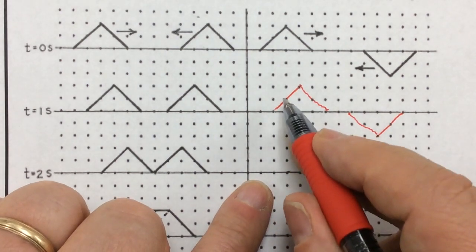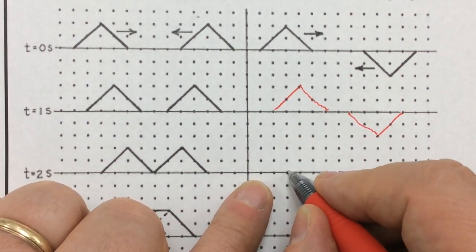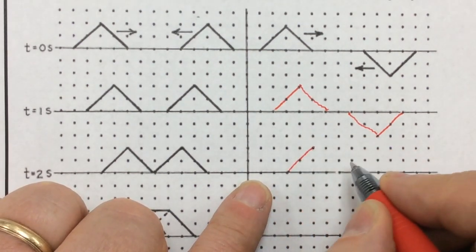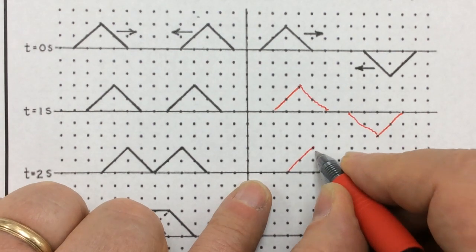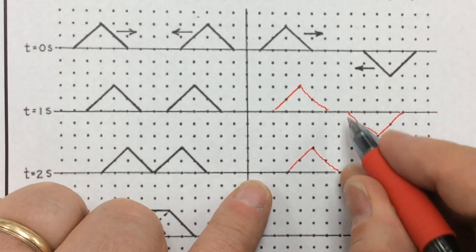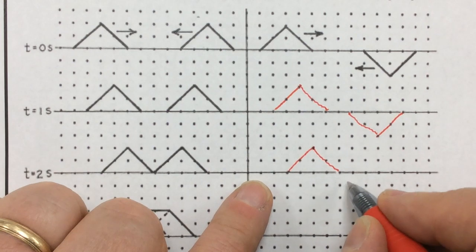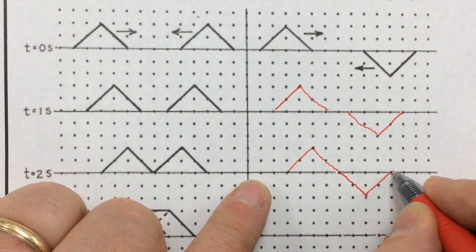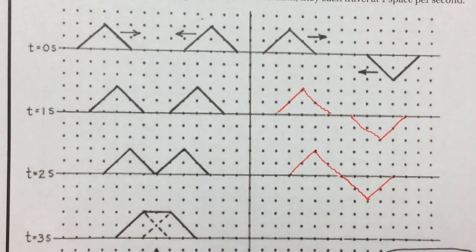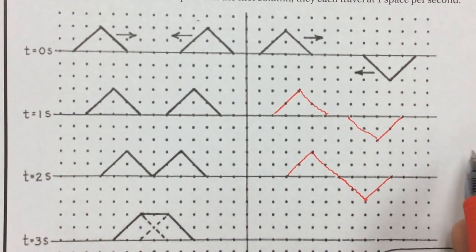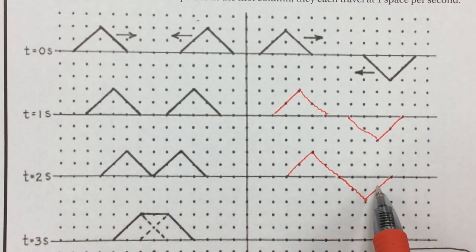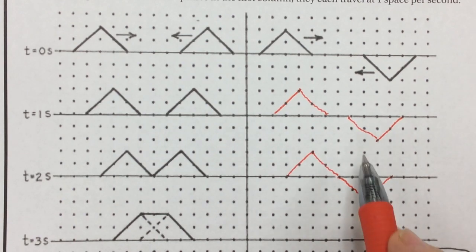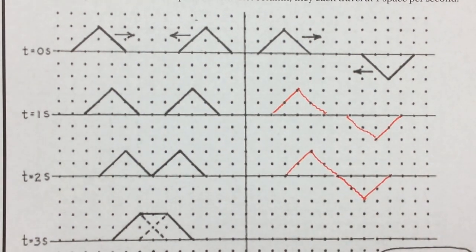So here I've got it starting at 2, so I'm going to start at 3. 1, 2. Okay, same thing here, only this is now negative. 1, 2. So it's coming together, and now we're going to see that any further in, whatever is negative is going to cancel with whatever's positive. So that's what's happening here.